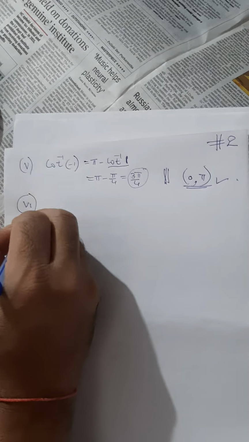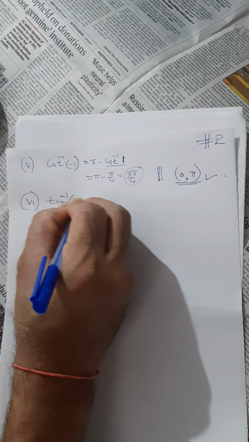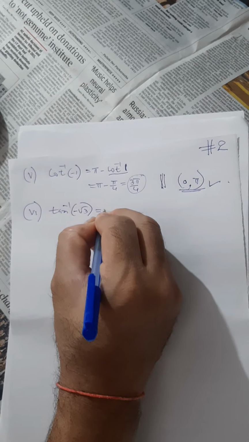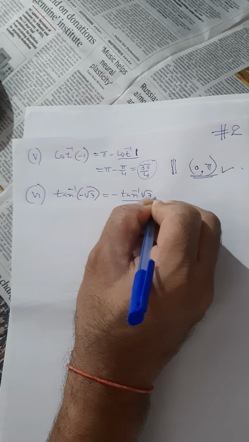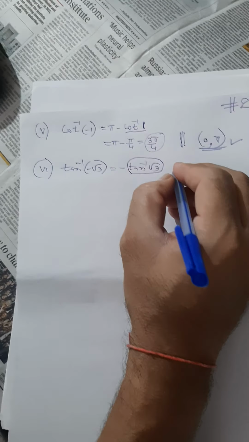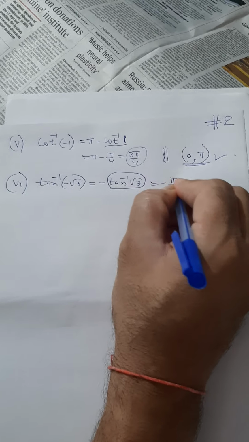One more, suppose I want to write tan inverse of minus root 3. So it is minus tan inverse root 3. Now tan inverse root 3, you know, is pi by 3. So this is minus pi by 3. This is your answer.